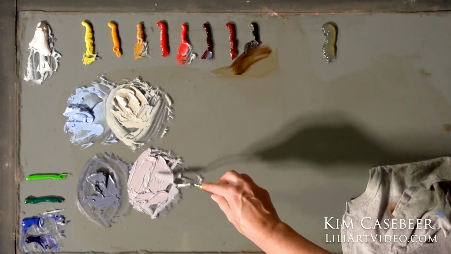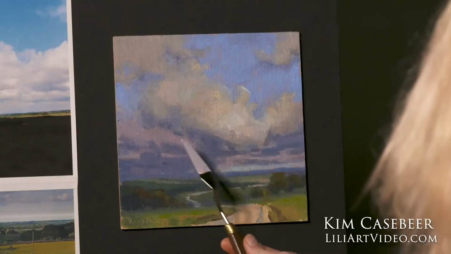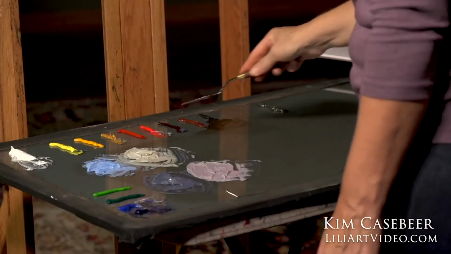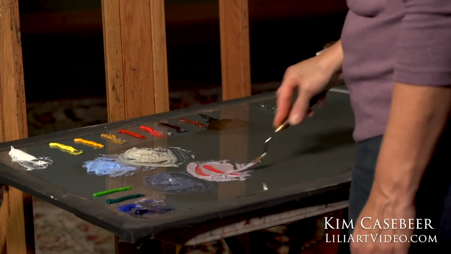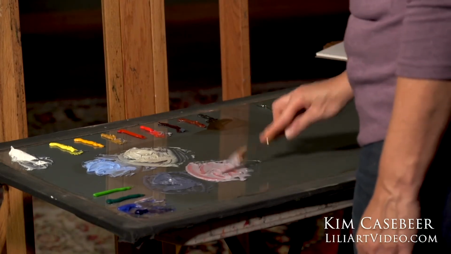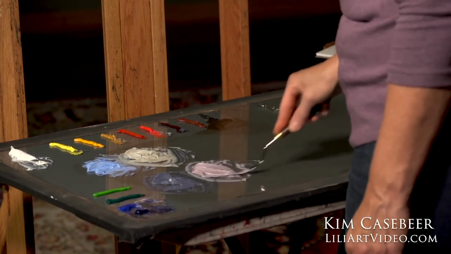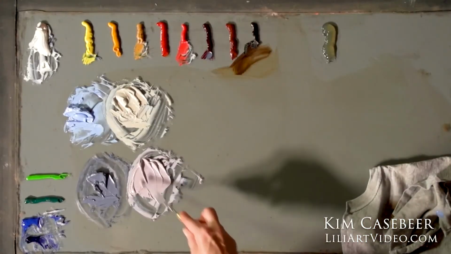And let's see what that looks like next to the color study. It's really close. It looks like it could get just a little redder. And the cadmiums are really strong paints. They have a high tinting strength, so you want to be careful about how much you use.